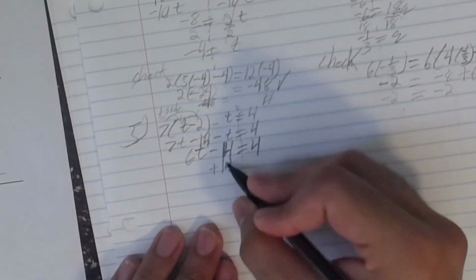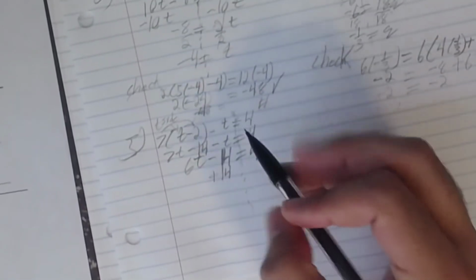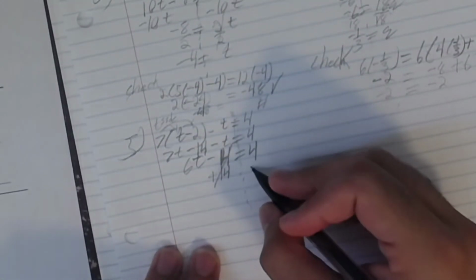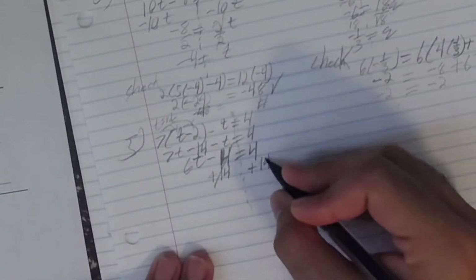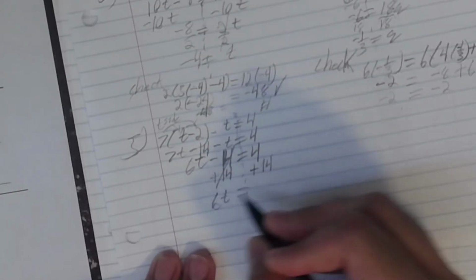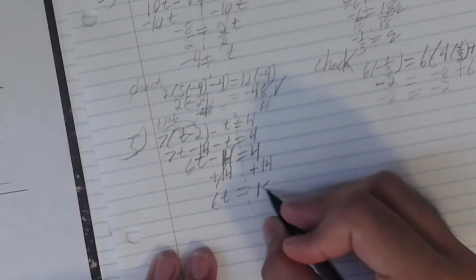We gotta cancel it. How do we cancel a negative 14 on this side? We have to add 14 on that side, and then they cancel out. Whatever we do to one side, you gotta do to the other side. We have 6t on this side, and then 4 plus 14 is 18.